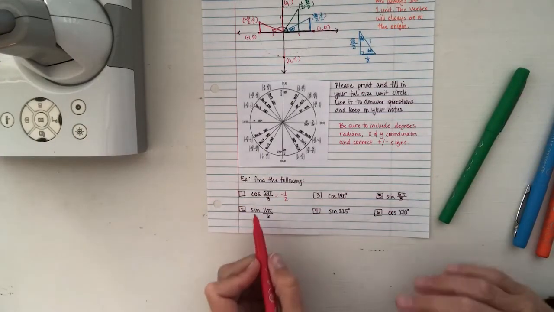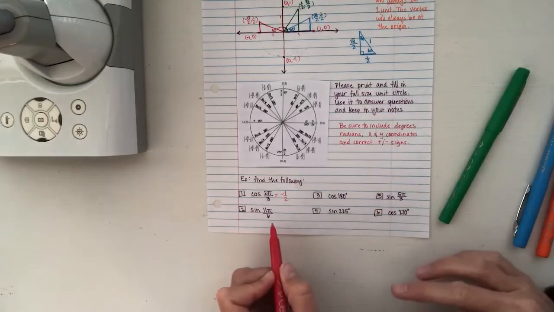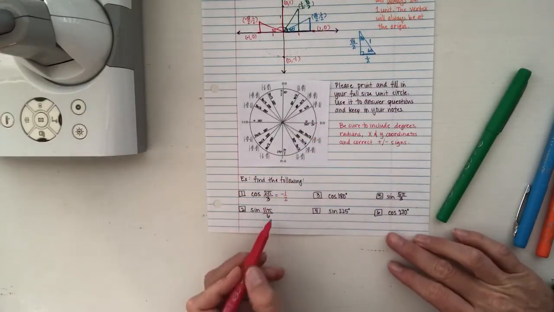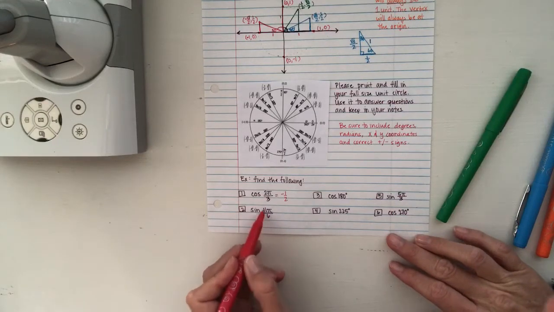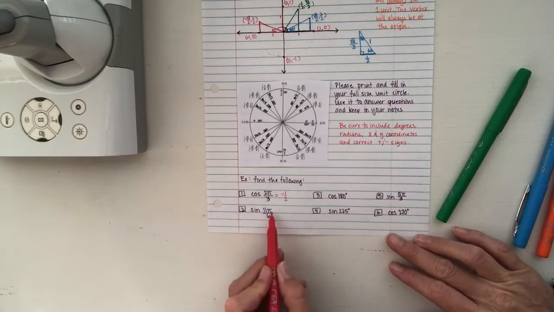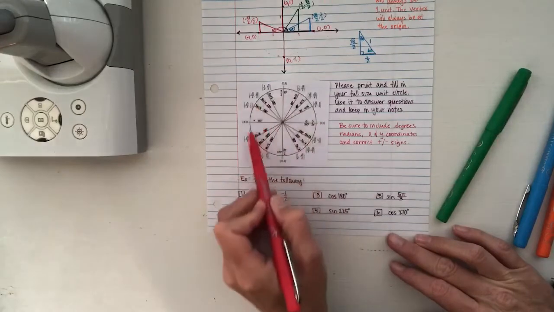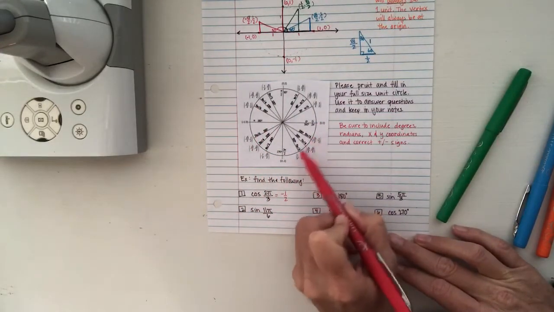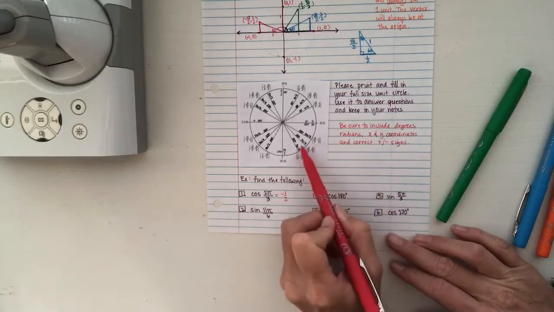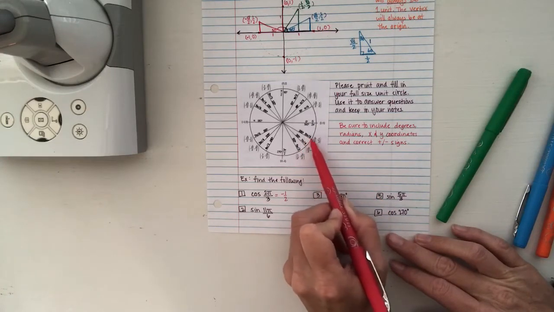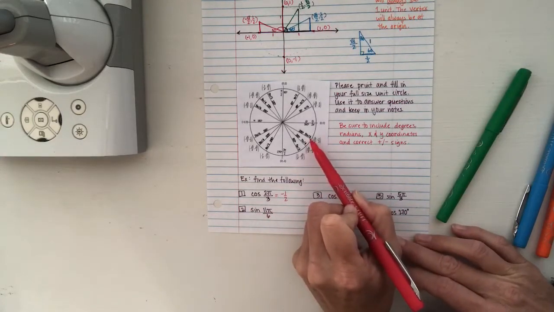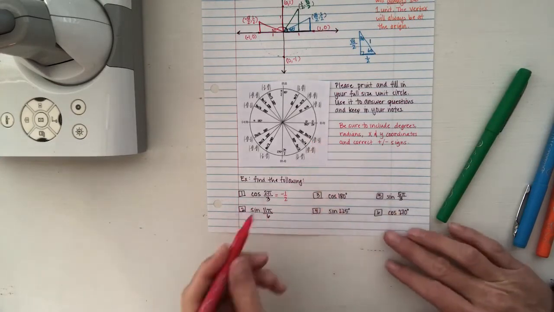Number 2, sine of 11 pi over 6. 6 can go into 11 almost 2 times, so that is almost 2 pi. That's almost all the way around, but not quite. So I'm probably going to be down here in this coordinate. Sure enough, 11 pi over 6 is right there, and we want the sine value, which is -1/2.